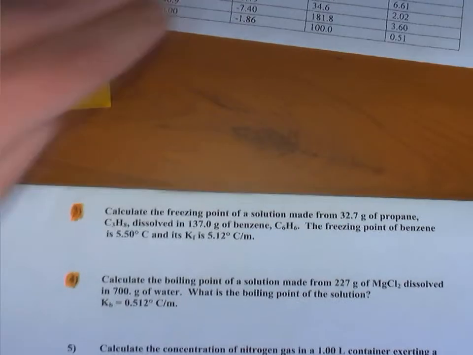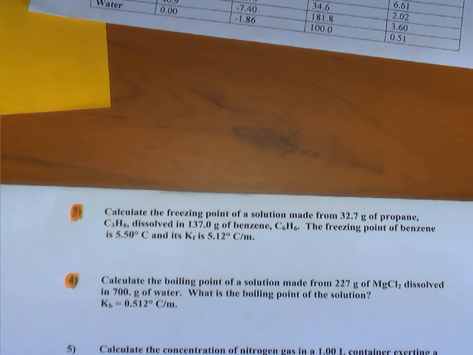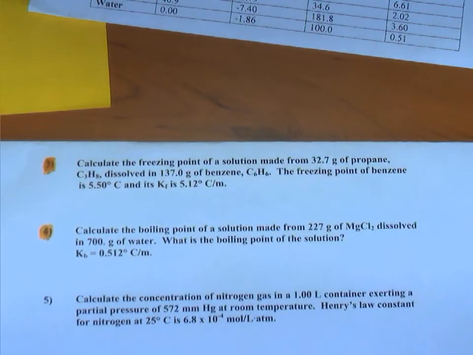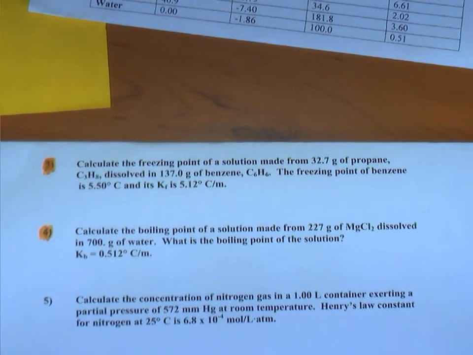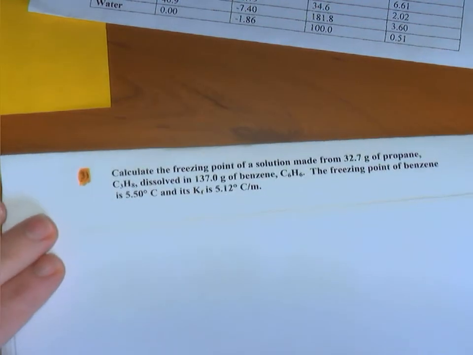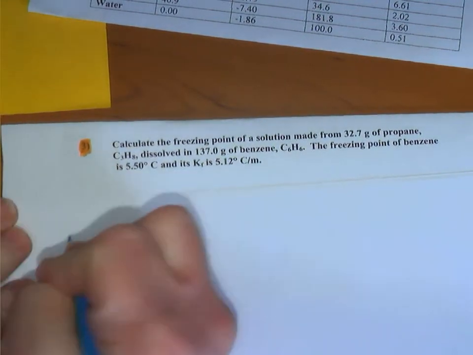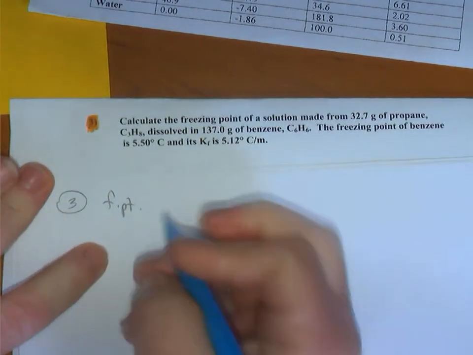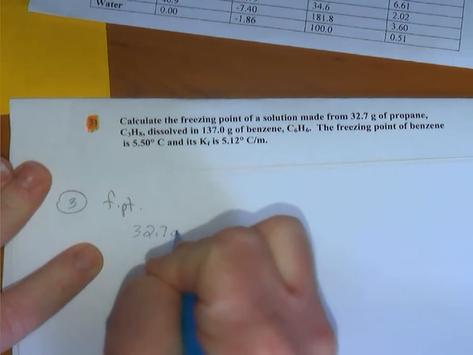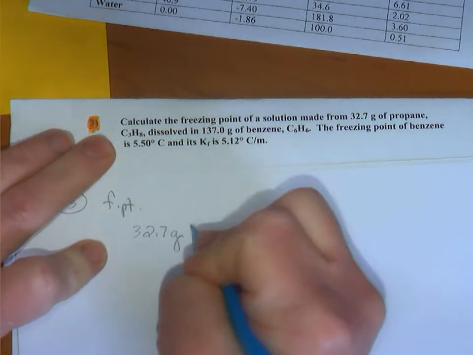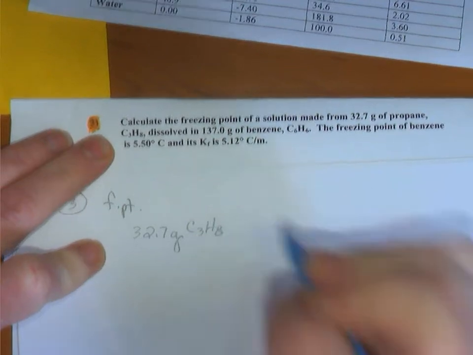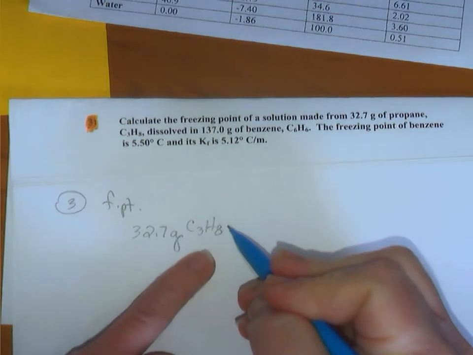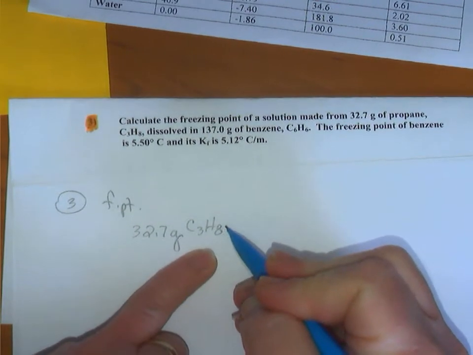All right, so let's take a look at number 3. To do these problems, I would have scratch paper, I'd have a periodic table, a calculator, and let's dig in. So number 3 reads and commands us to calculate the freezing point of a solution made from 32.7 grams of propane.